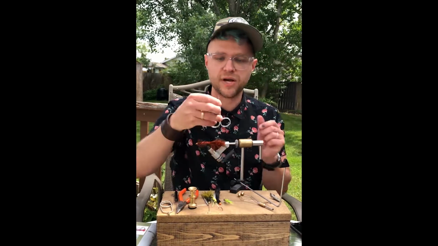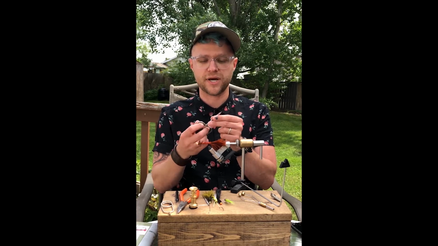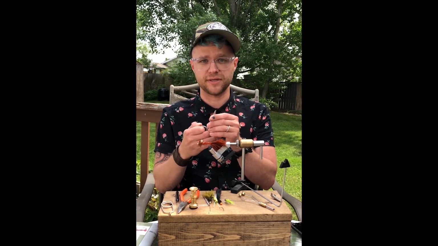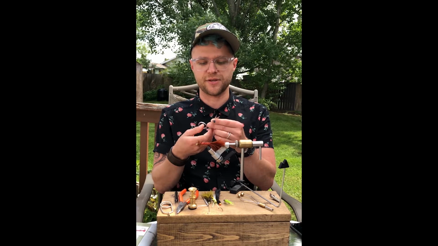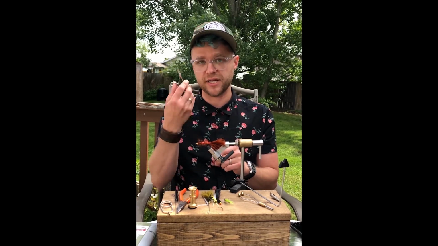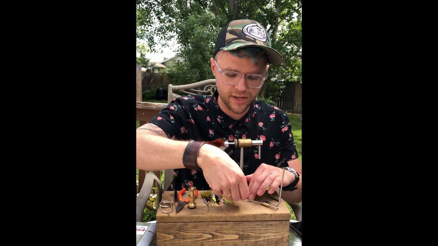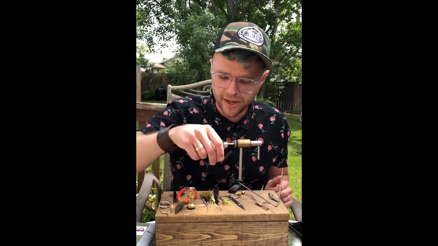And then you'll need a pair of scissors that's dedicated for thread. When you cut paper with scissors, it dulls the blade. So you want to have scissors that you're not going to use on paper, that you're only using to cut thread. And you end up cutting a lot of materials in fly tying. So you'll need to pick yourself up a good pair of little scissors there.